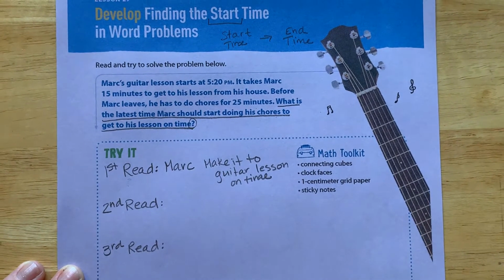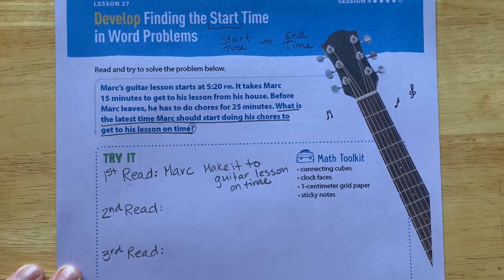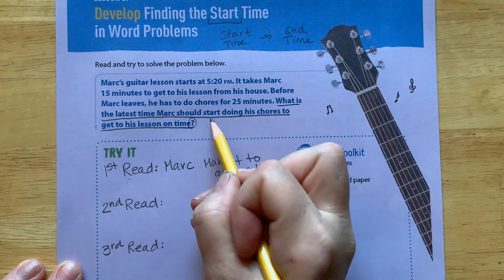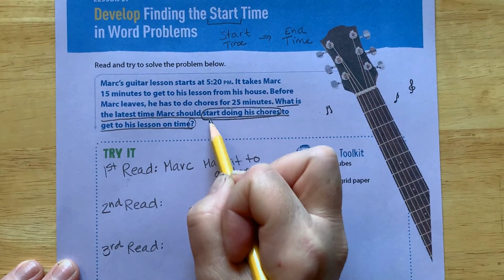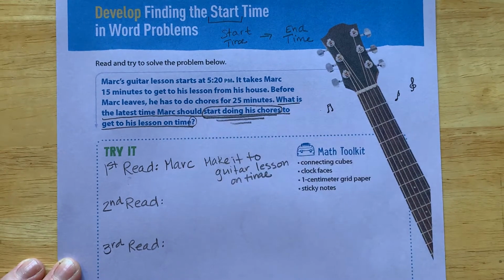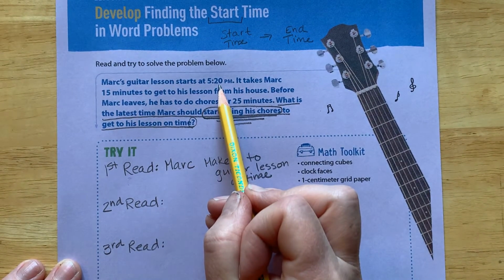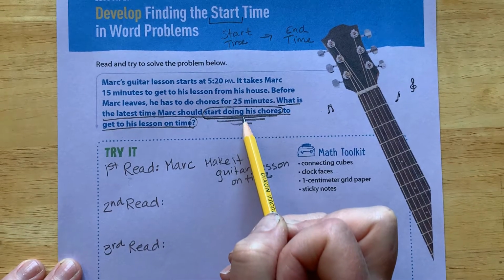That's a lot of words. I wonder if we could say it easily in just a few words. What do we need to know? We need to know when Mark should start doing his chores. If he wants to make it to his guitar lesson at 5:20, he has to plan ahead. We need to know what time he needs to start.